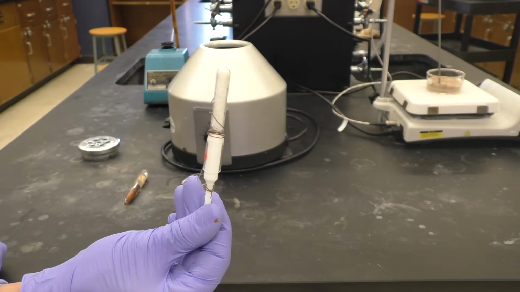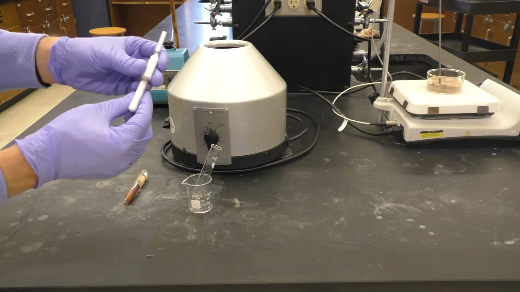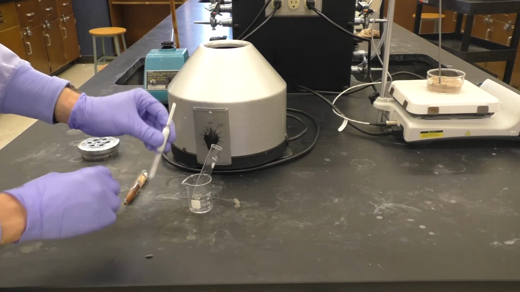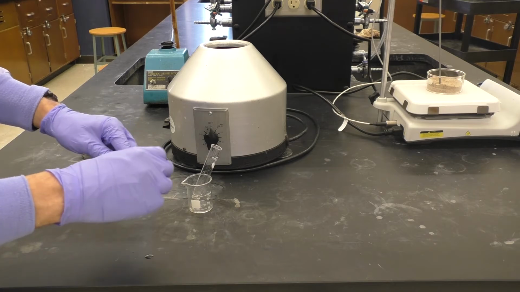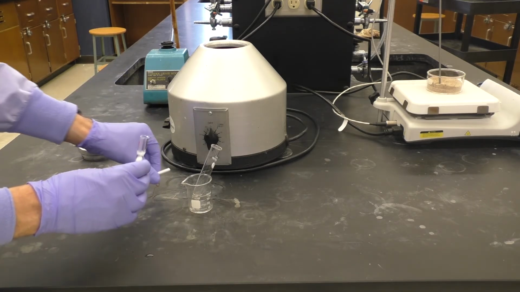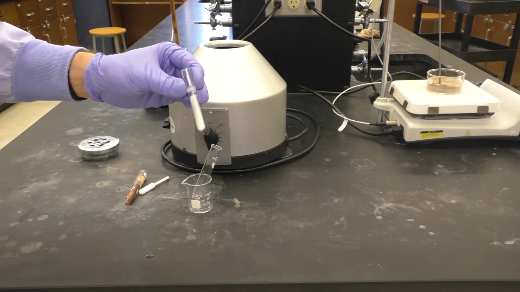So this is perfect. We are now done. We can re-invert the Craig tube, remove the copper wire, carefully remove the plunger, and now I have isolated my solid material from the Craig tube.